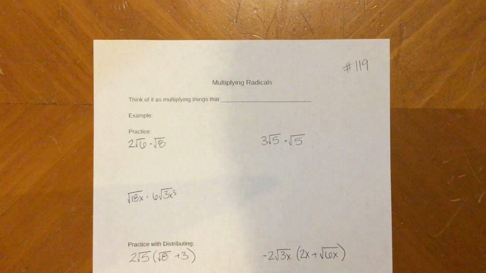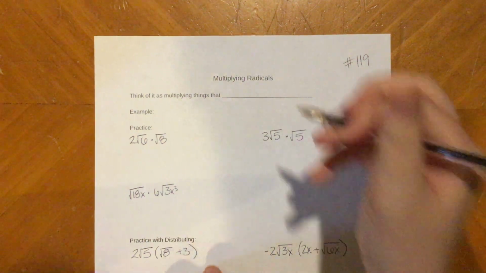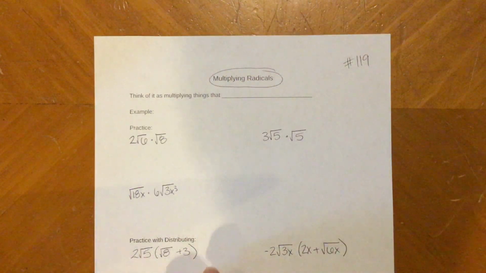Welcome back, Math 2. We're working on page 119. We're going to be working with multiplying radicals.